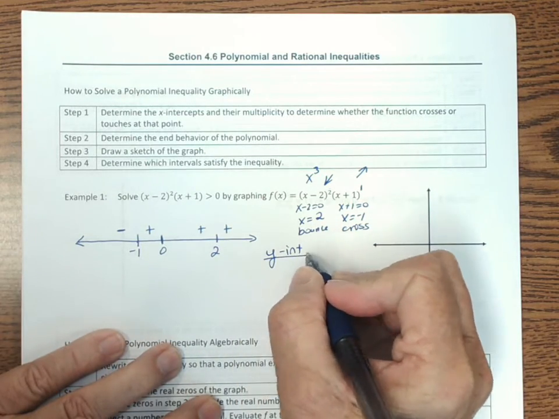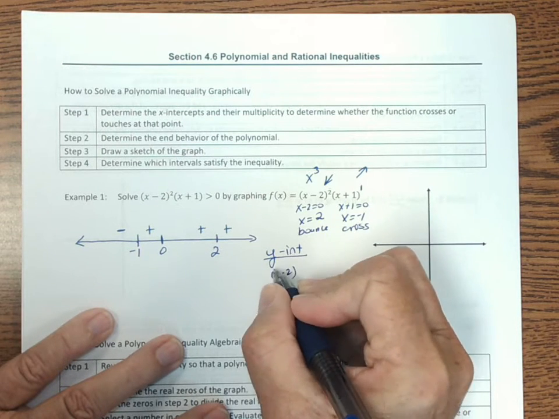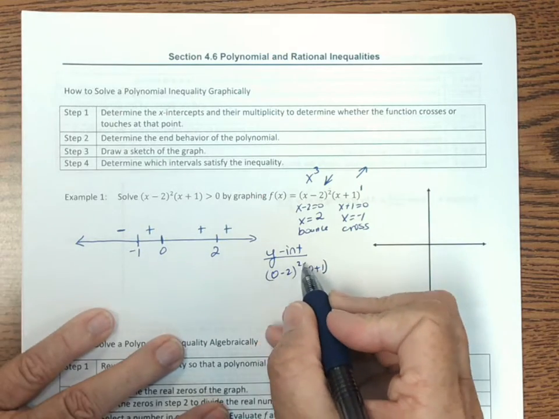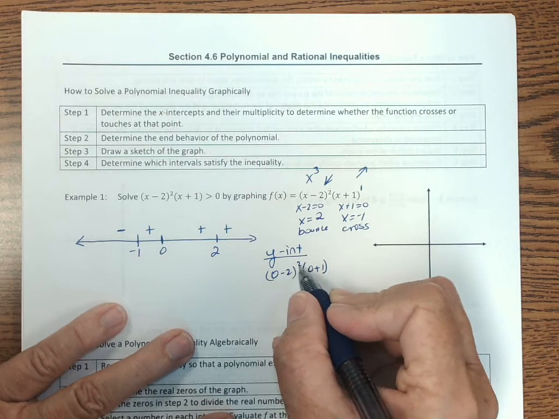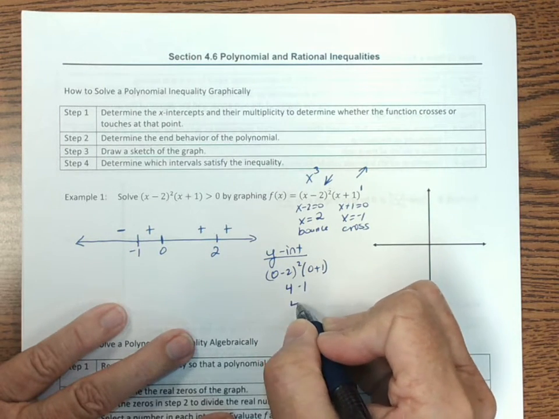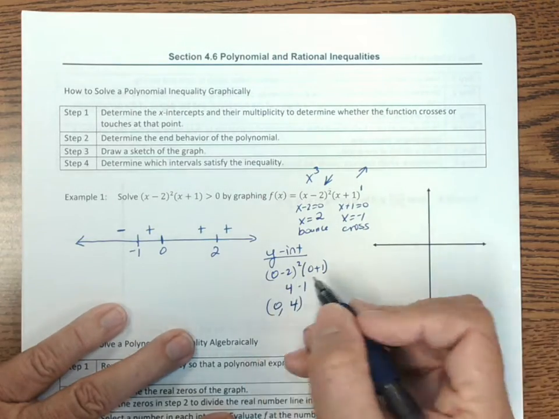So to get the y-intercept, we put zeros in for x. So (0 - 2) squared times (0 + 1). And I actually have to see this because I want the value, not just if it's positive or negative. So I get (-2) squared is 4, times 1. So (0, 4), positive 4, is my y-intercept.